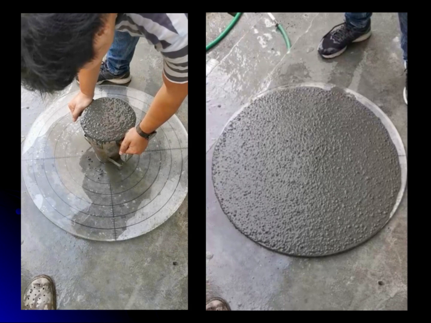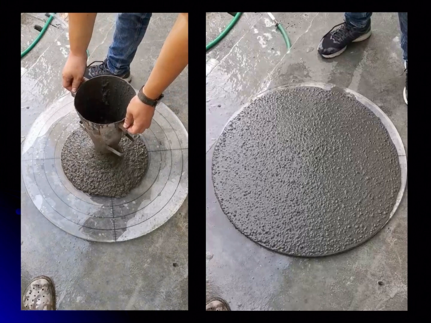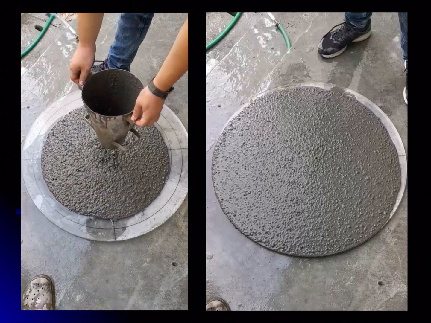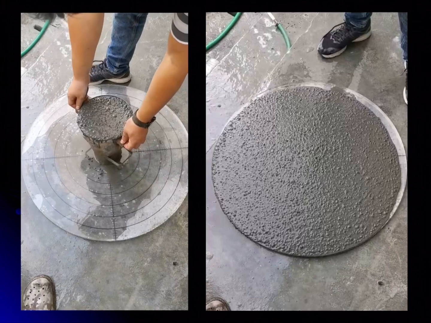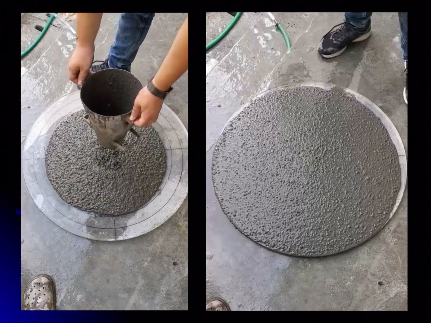The video clip shown in this slide demonstrates SCC developed at the concrete laboratory in KMUTT. This concrete exhibits very high fluidity, low viscosity, and no segregation. It is also clearly seen from the picture that there is no bleeding of water on the concrete surface, and the concrete is a very homogeneous matrix.